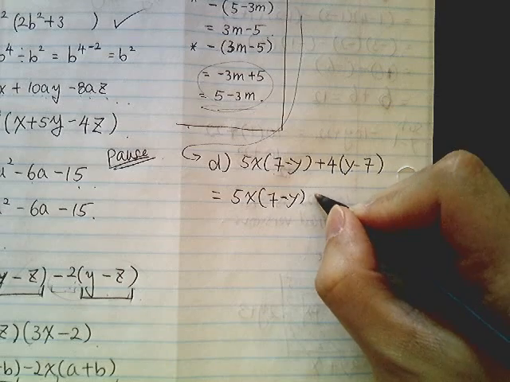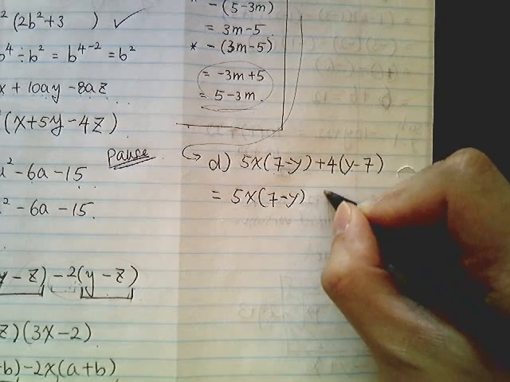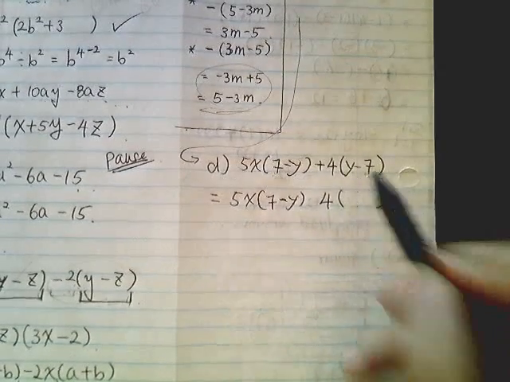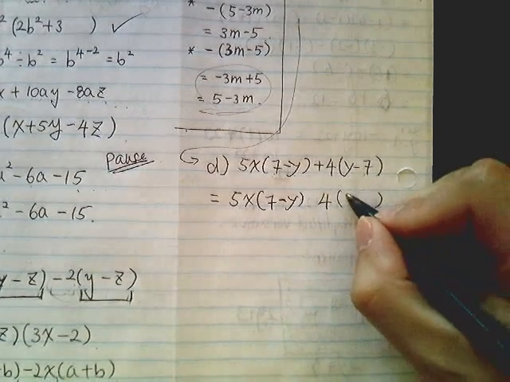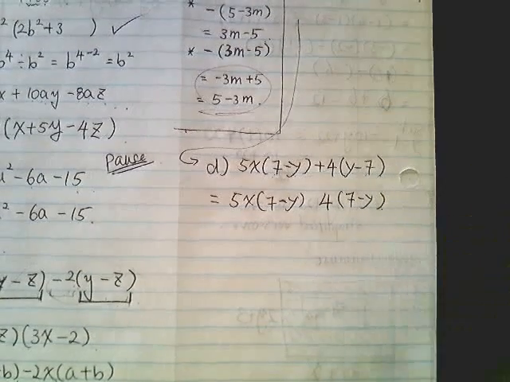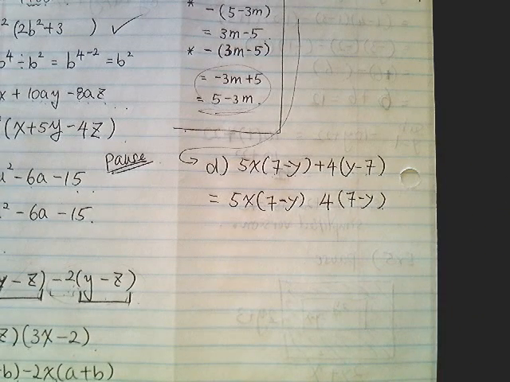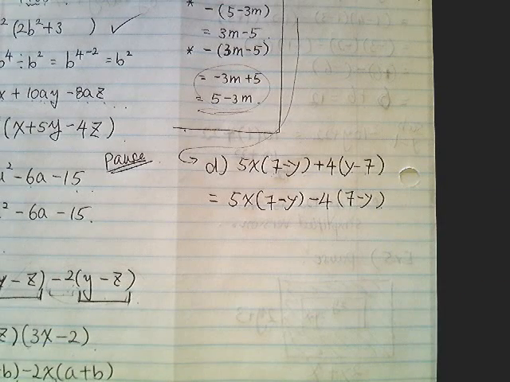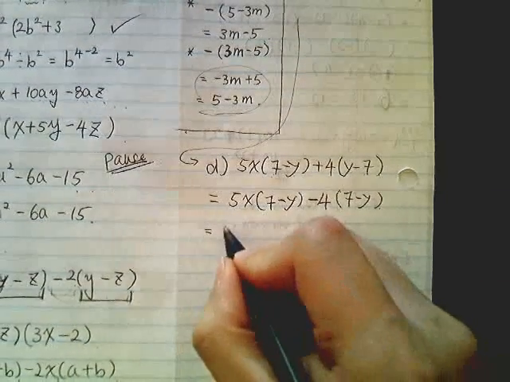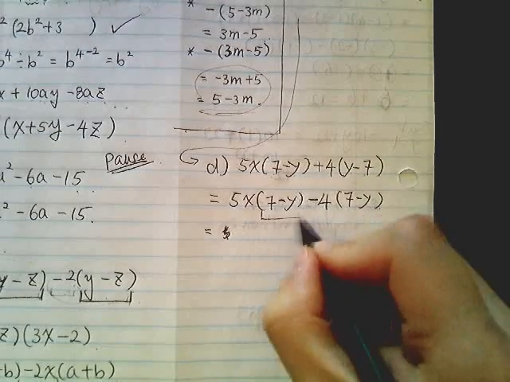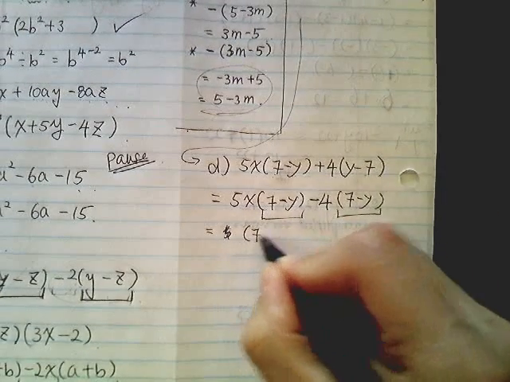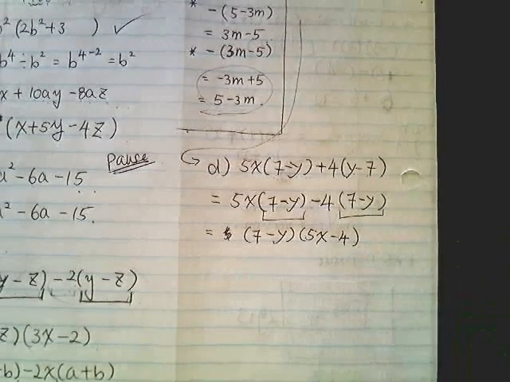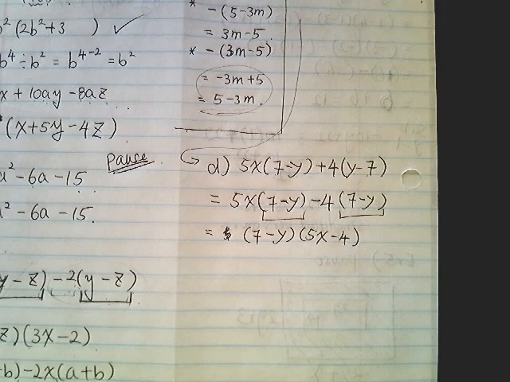Now, I'm not going to write anything here for now. I'll just write 4 and the brackets. See here, 7 and y and y and 7, they are switched. So all you can do is switch it as 7 − y and change the sign outside to the opposite. So positive becomes negative. Okay. Now the common term is 7 − y, and then 5x − 4. That's the factoring for now.